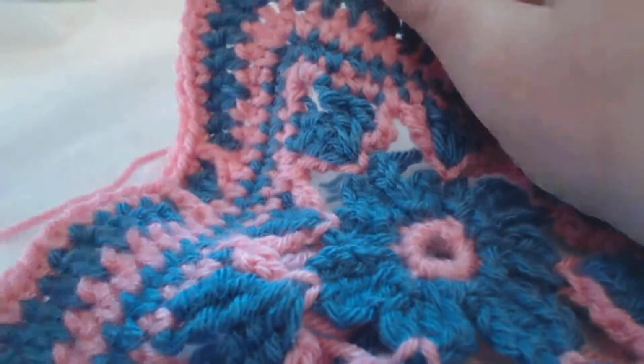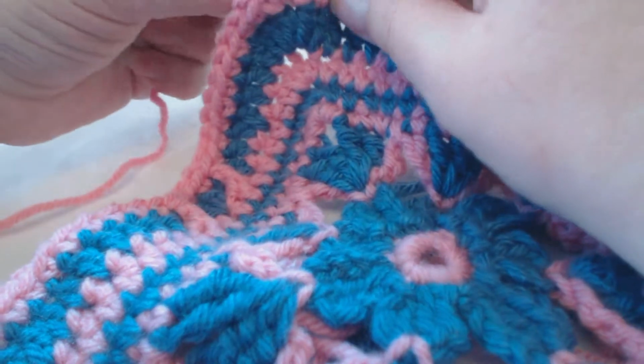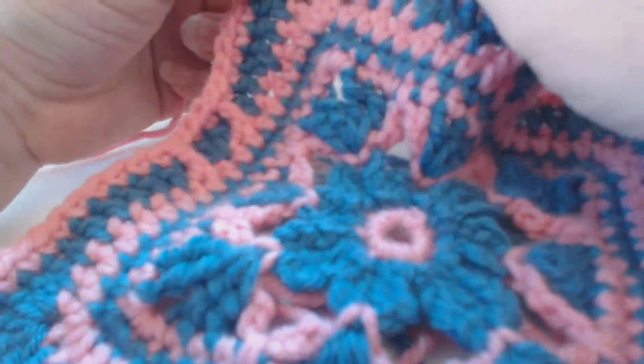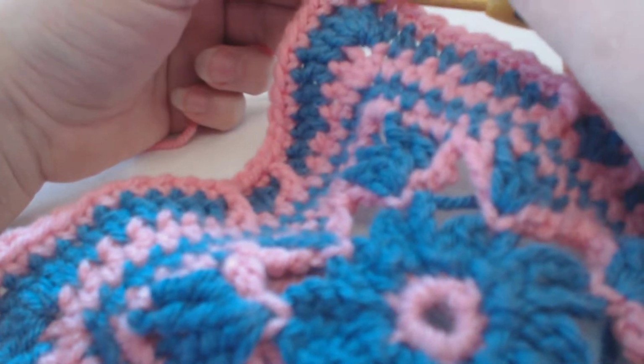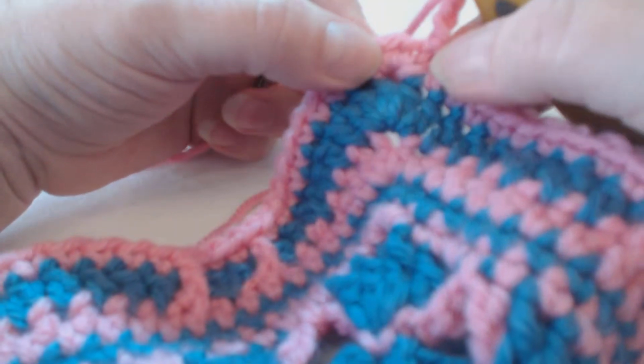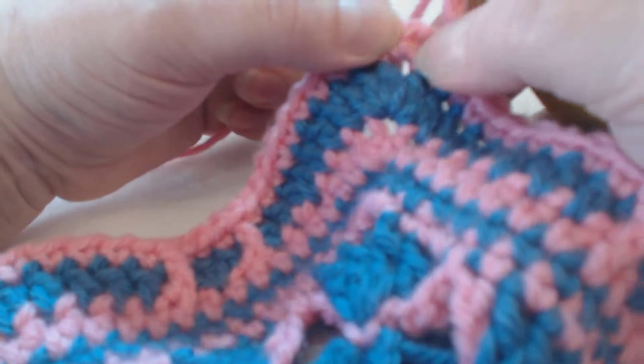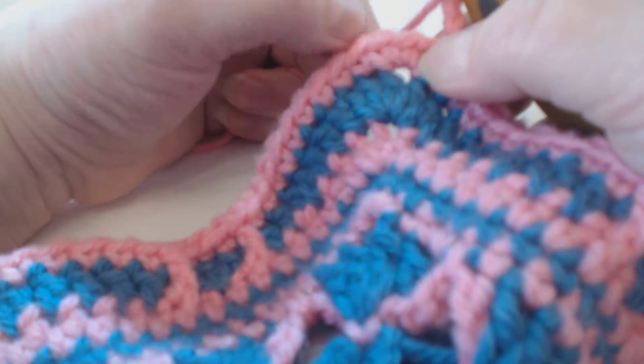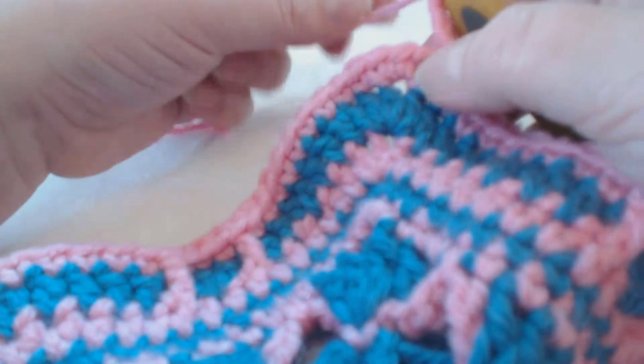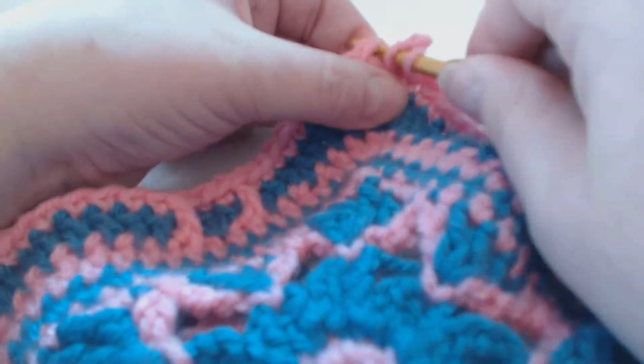Woohoo! Okay, so we're not changing colour, we're staying with teal. We're doing a chain of 3, which, if you have a look, is actually in the top of the first stitch of 3 in the corner. So now we're going to do the corner.